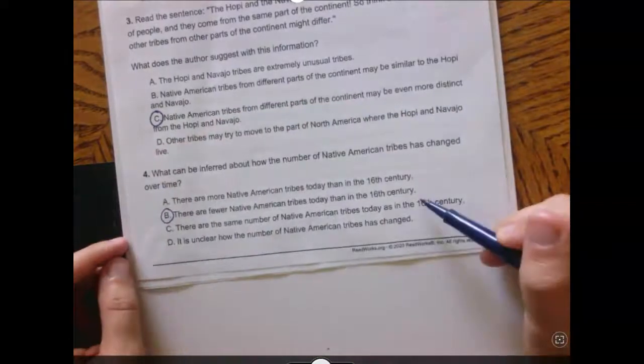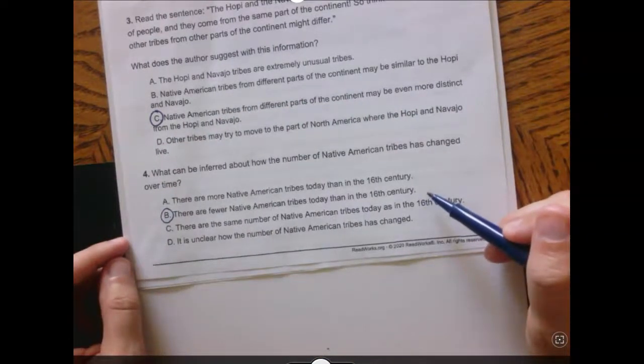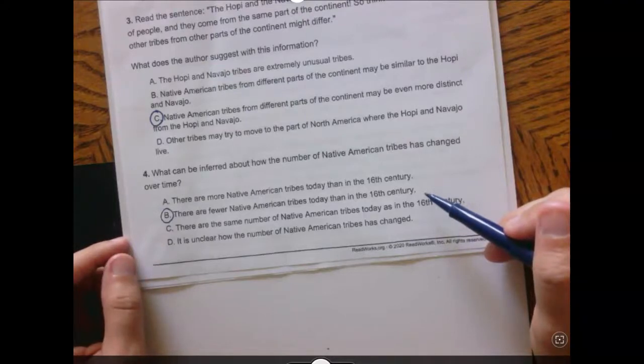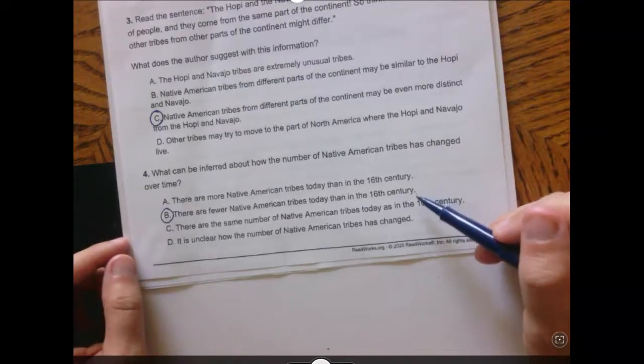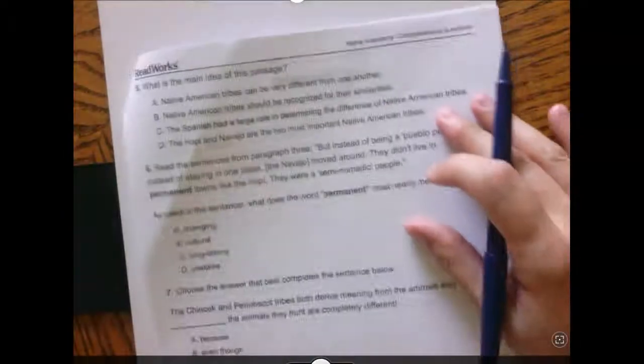As we learn about the Native Americans and what happens to them as Europeans come to America, we will learn that the tribe numbers drop considerably. All right, let's go ahead and turn the page.